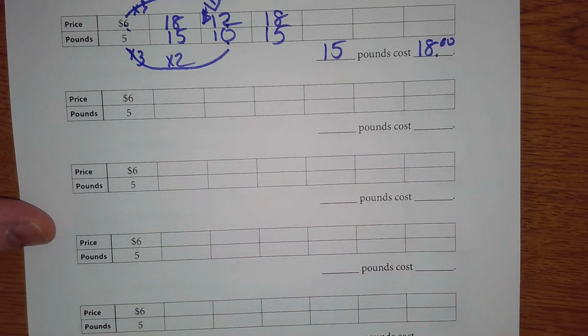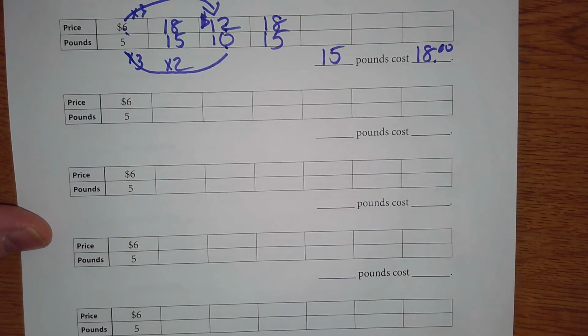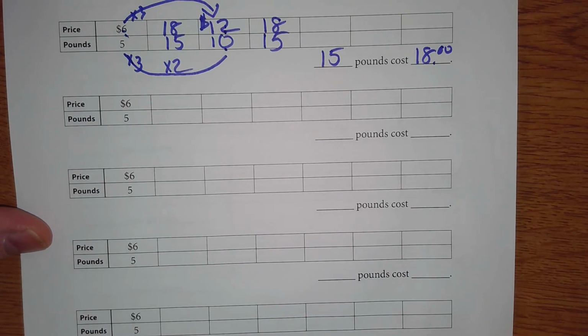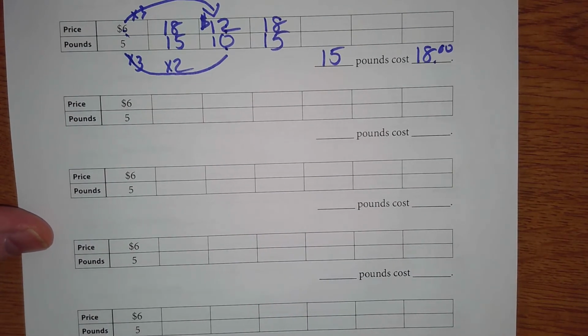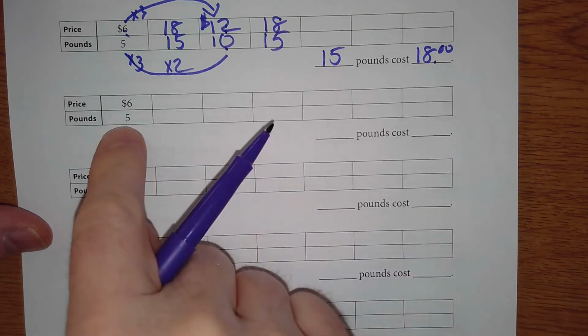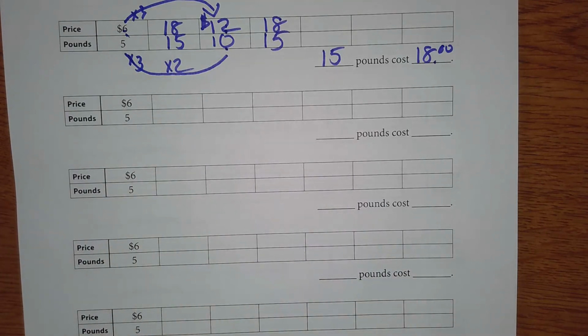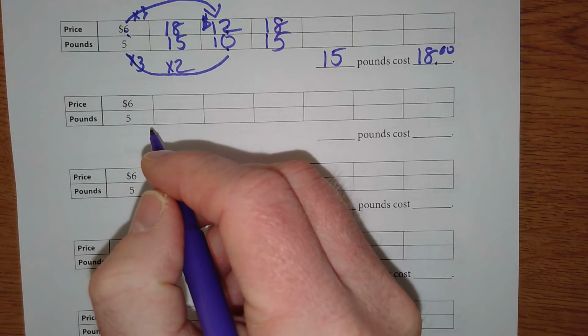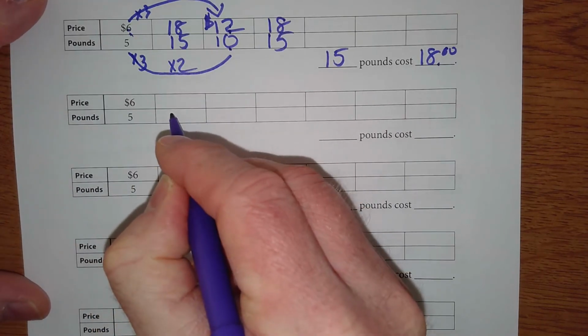Let's figure out 50. So we're at 6 and 5. What should we do from 5? Now think about our ratio tables that we talked about. What are the main amounts that we should always figure out besides 5? And this might not be in the same spot and it might not work out the same. Cole, what would you do? 10. Do 10? So 10 pounds? Okay.